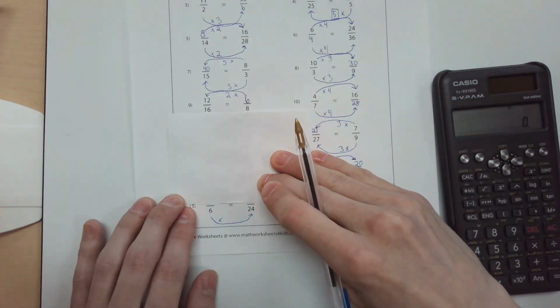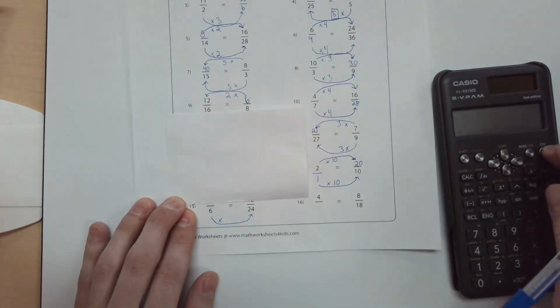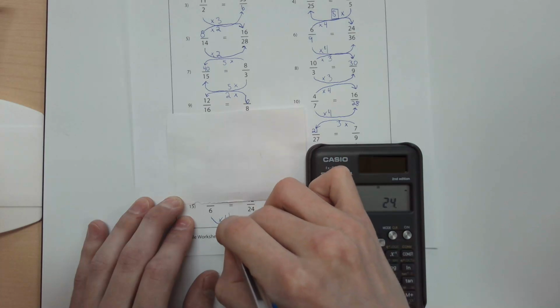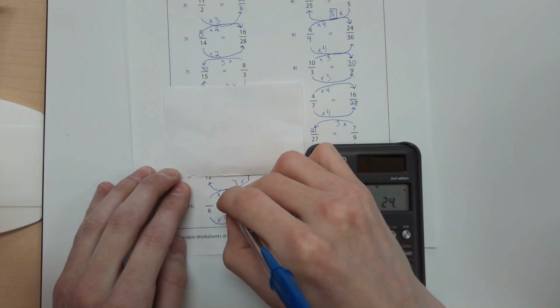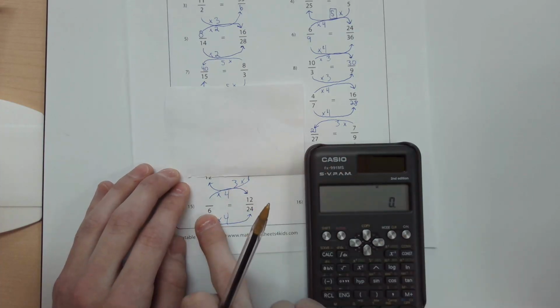And you are going to be starting with the bottom. 6 times a number is 24. A number times 4 is 12.